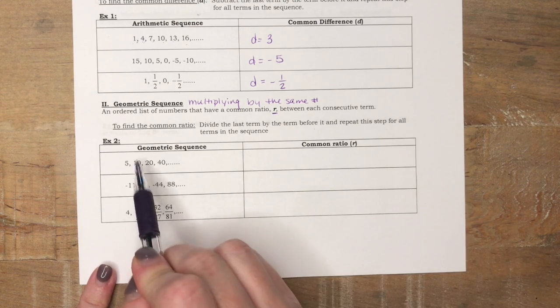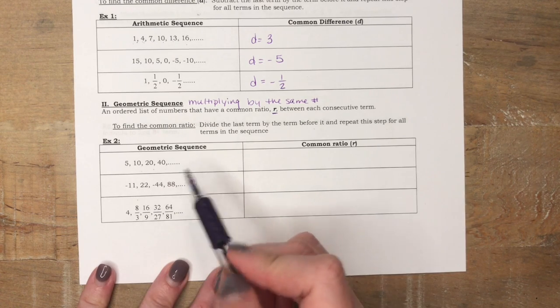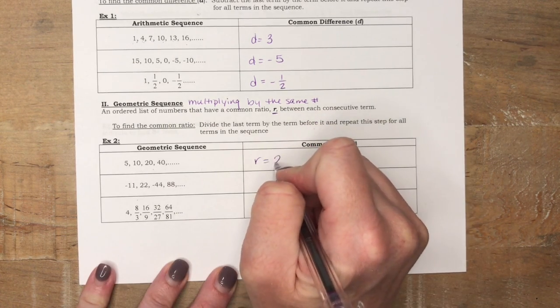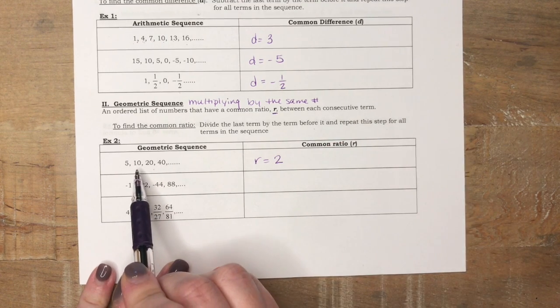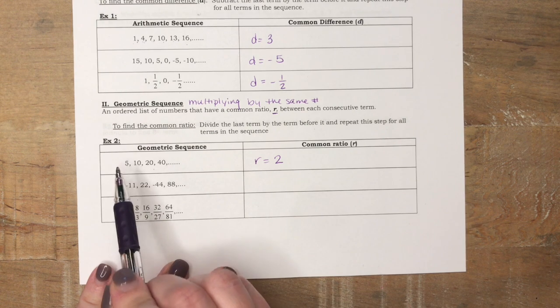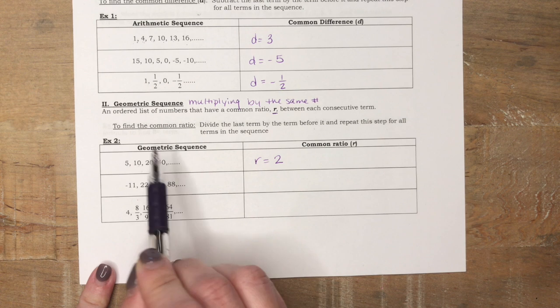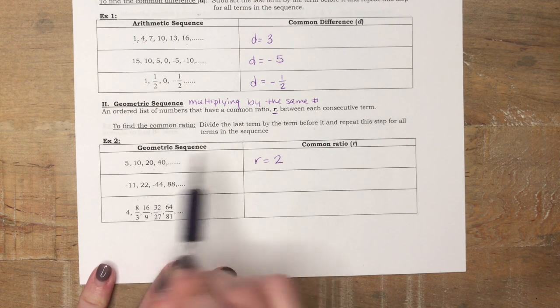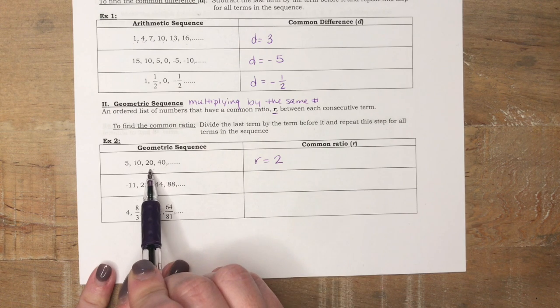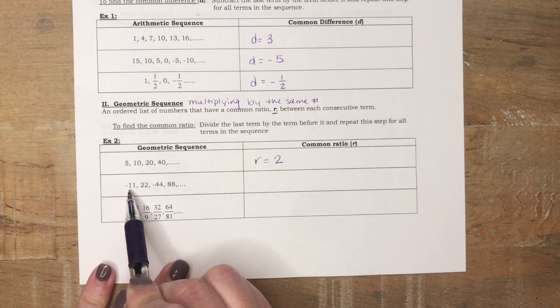So like 5, 10, 20, 40. I can just look at this and say, oh, it's doubling. So I know R is 2. But if it wasn't so obvious and you weren't sure, if you go backwards and divide, you should get the same number. 10 divided by 5 is 2. 20 divided by 10 is 2. 40 divided by 20 is 2. So that's how you know it's a geometric sequence, and R is 2. If you're dividing and getting different numbers every time, then it's not a geometric sequence.